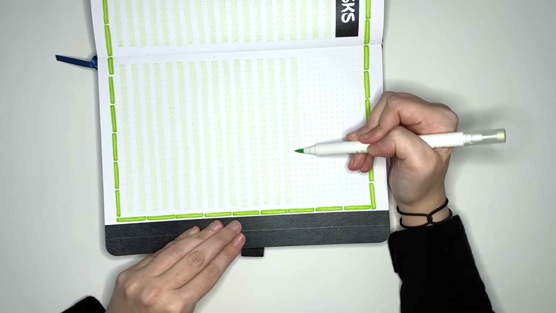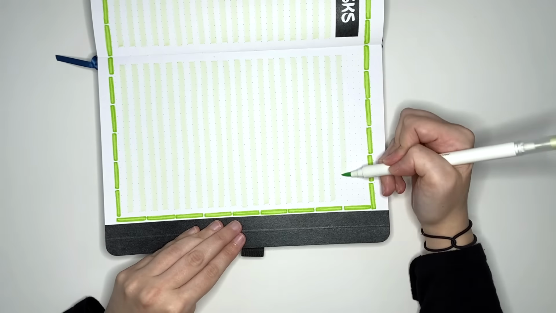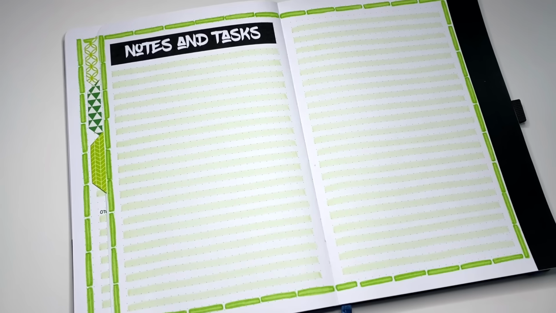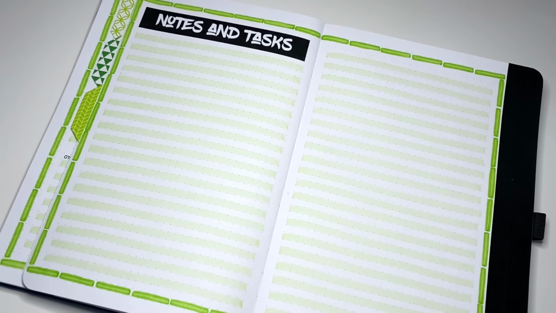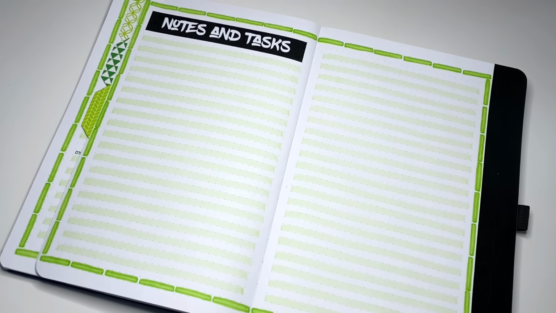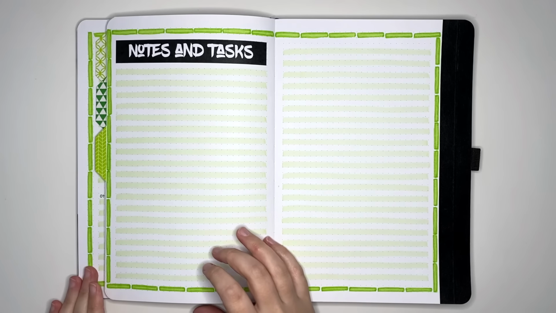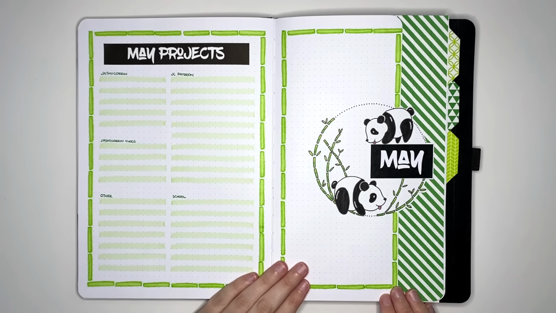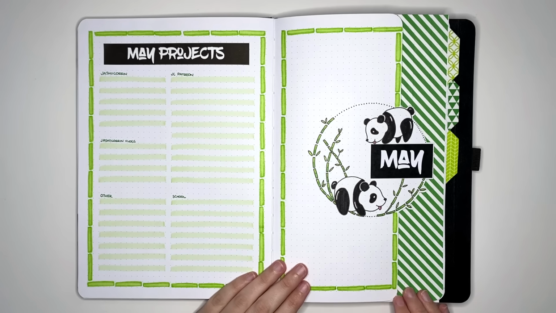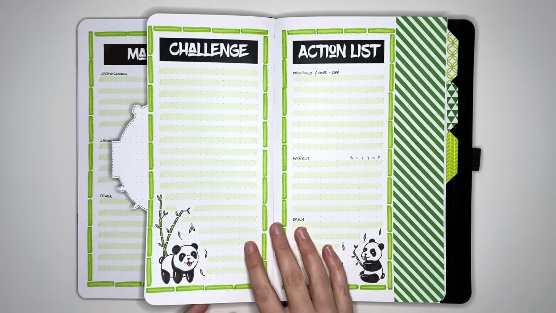But I figured that Notes and Tasks was a pretty good descriptor of what's going to end up on this page. This one took about 5 minutes to set up, and that time was certainly increased by doing those green lines, though I really enjoy having them in there. Although drawing pandas was a bit of a challenge for me, and doing a monthly setup in the B5 is certainly new, I think I'm really going to enjoy this monthly setup. I think it's really cute.